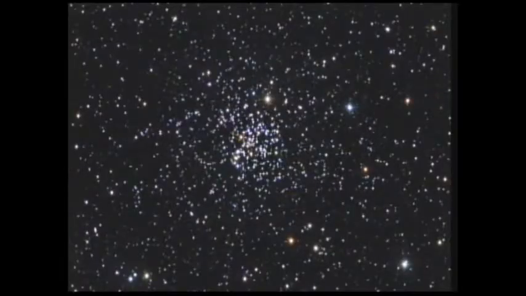Next up is M65. I believe, no, we're moving on to M67. This is M67, and this one is in Cancer. It's very close to the Beehive. It's magnitude 7, a half a degree or 30 minutes in apparent size, 22,000 light years across.